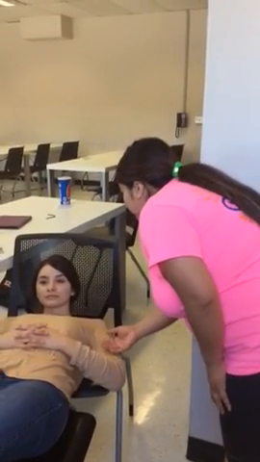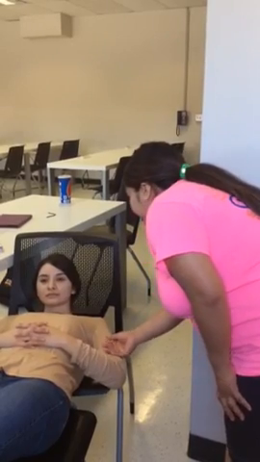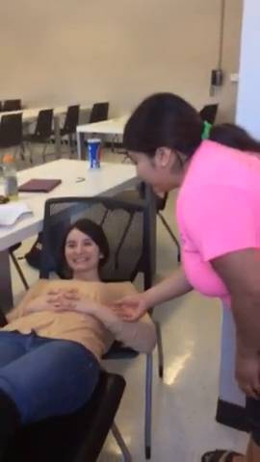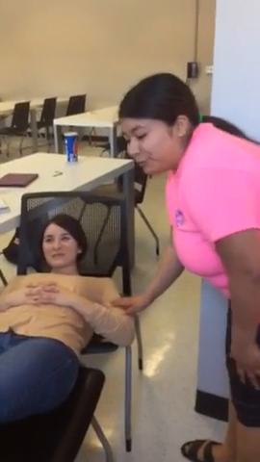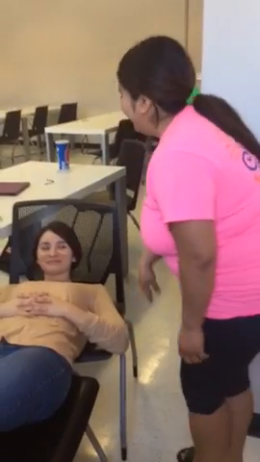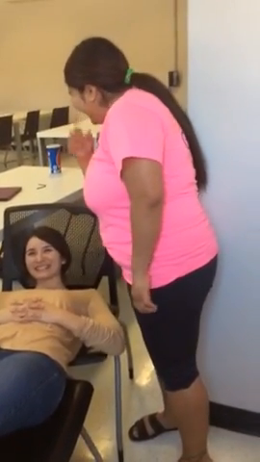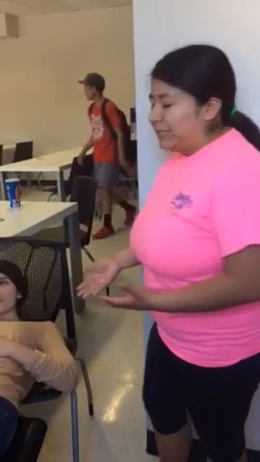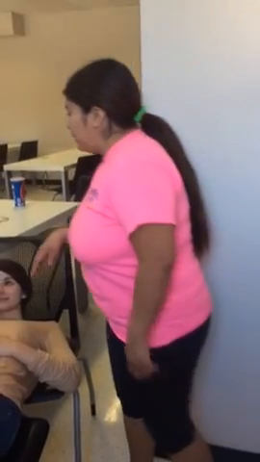So her skin is light pink. It's warm to the touch, and I don't see any bruises or blood anywhere. I don't see any bleeding at this moment, and I'm not going to initiate shock management because she doesn't seem like she's in shock, but I will keep an open mind on that because that can happen later on.